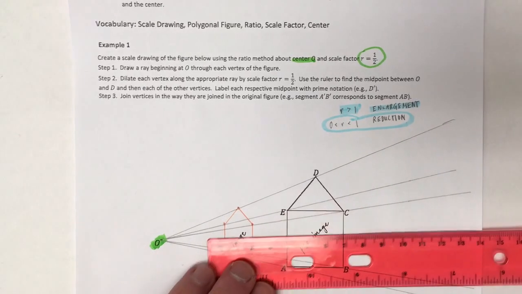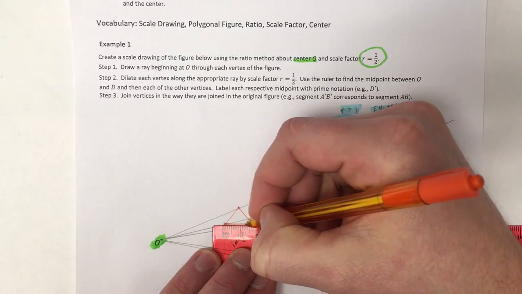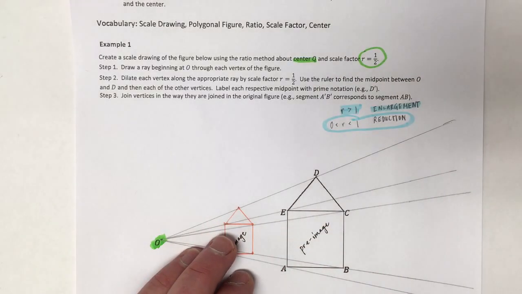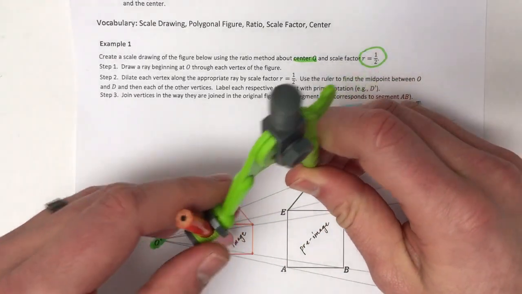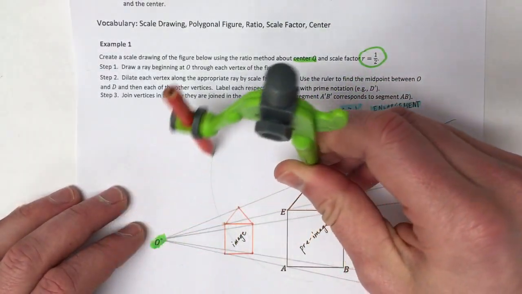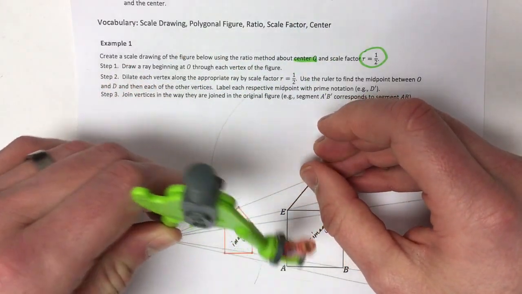Okay, and if we wanted to, we didn't have to use a ruler. A ruler's pretty quick, but we could also have used a compass. Remember, if you're going to do this with a compass, each of these would end up being the perpendicular bisector piece. So you'd have to draw each of these arcs.